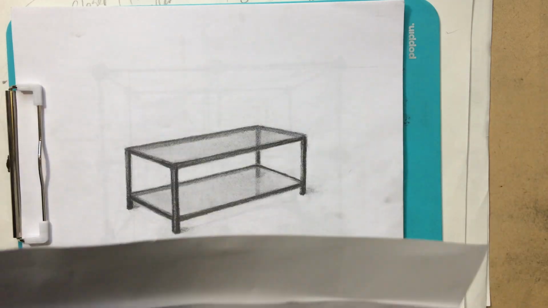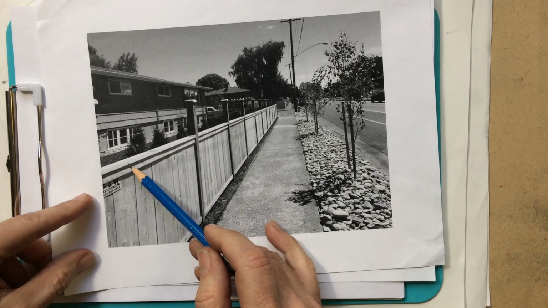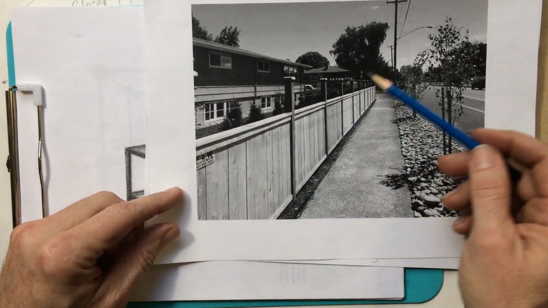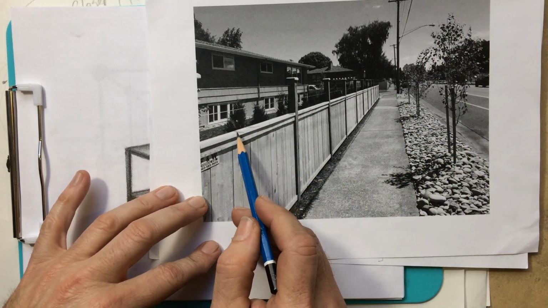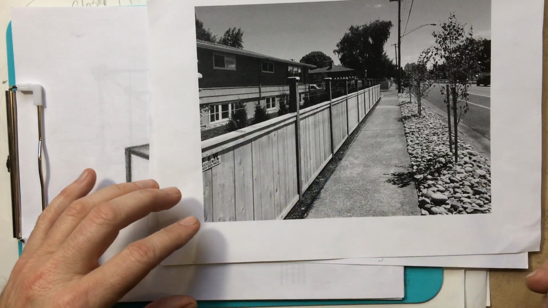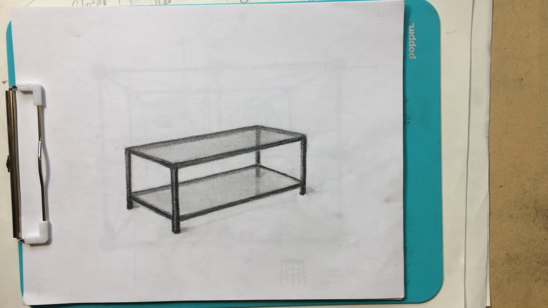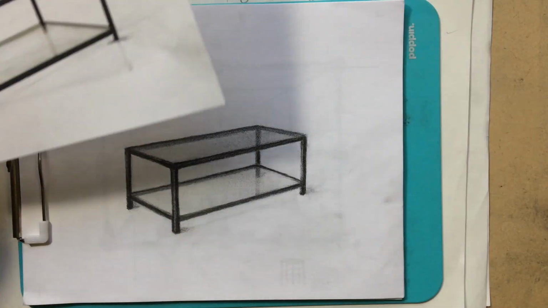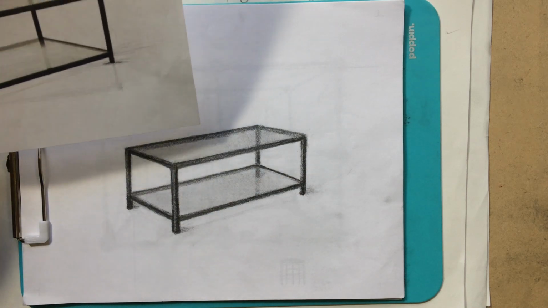so many things that are in two-point perspective as a box, even if it's something like a fence that really just seems like a plane. I'm still sort of thinking, okay, this is a really thin box. I'm going to be talking a little bit about the coffee table that we worked on in class, and several things. So here we go.